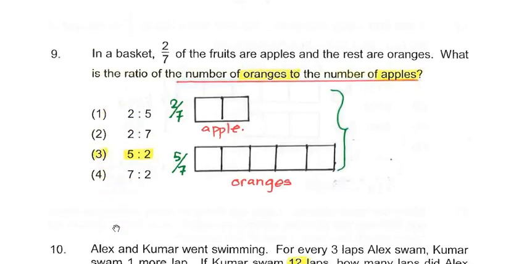Right, now in the basket, 2/7 of the fruits are apples and the rest are oranges. Now you must understand this, you must really understand this from the beginning. The ratio is slightly different, right? The thinking of ratio and fraction is slightly different. You must know 2 out of 7. What is this 7? Is this 7 oranges or is this 7 total of apples and oranges?